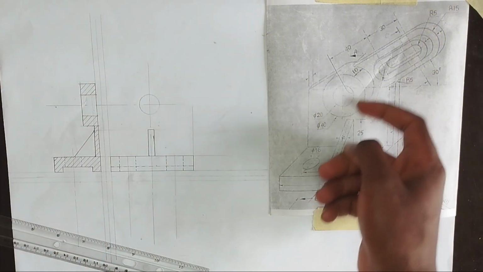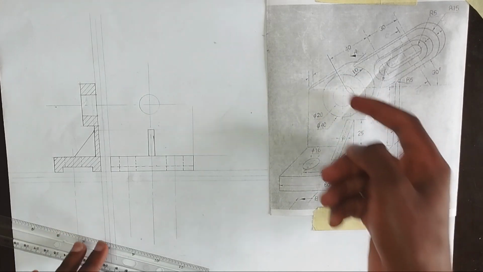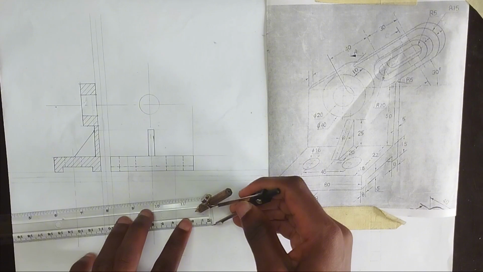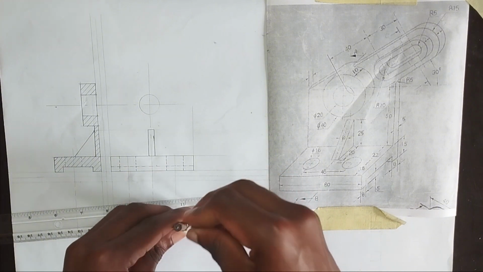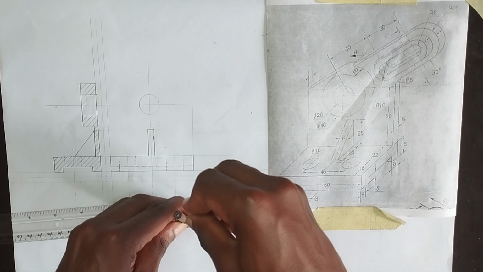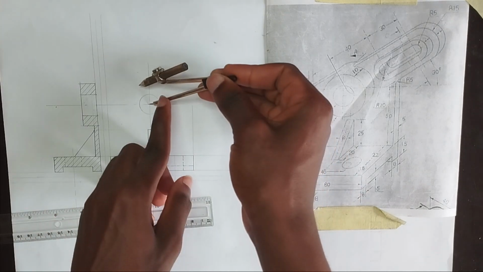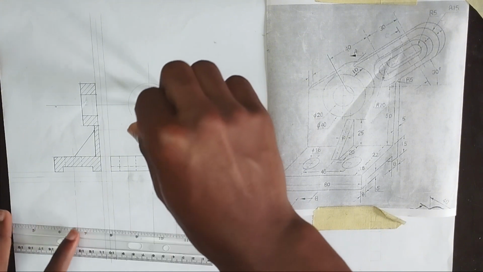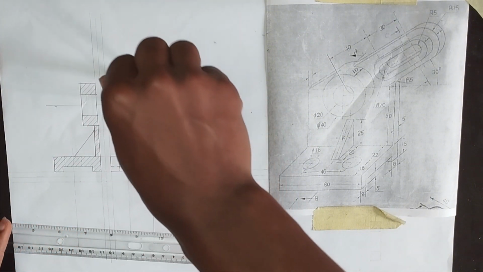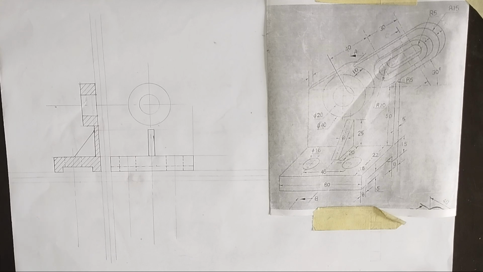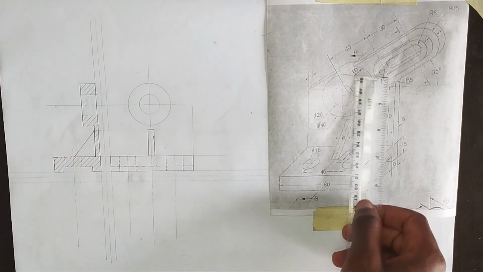Now we have also been given the diameter of the bigger one to be 40 mm. So I'm going to pick 20 mm as the radius, then place it at the center here, which is here. Then I'm going to draw like this. Okay, so that's that for this circle which we have been given.